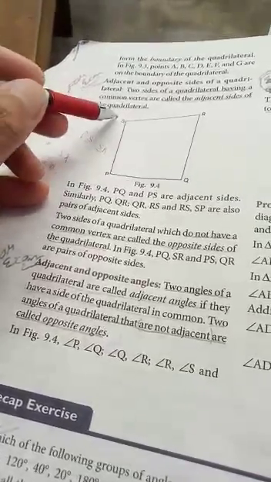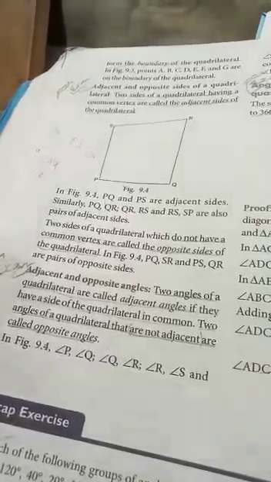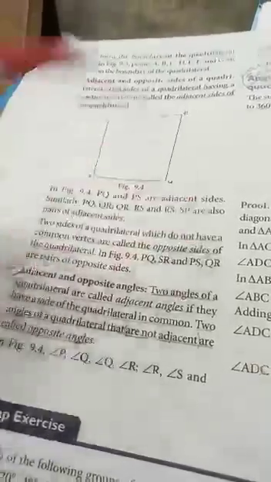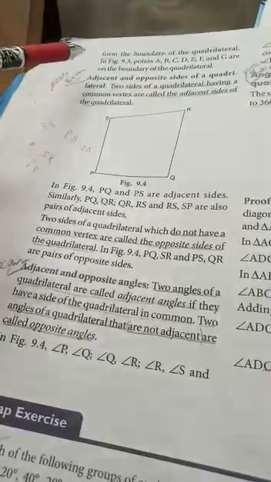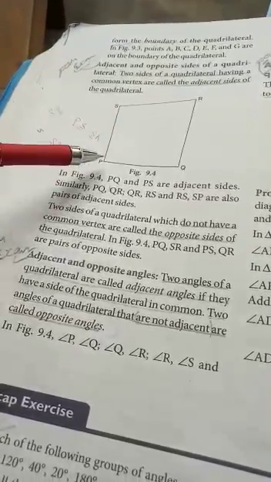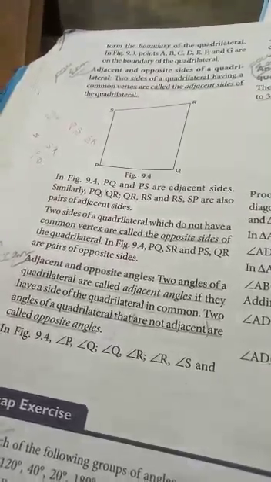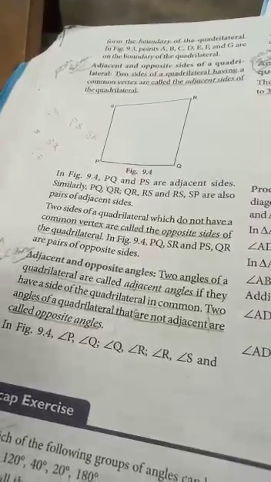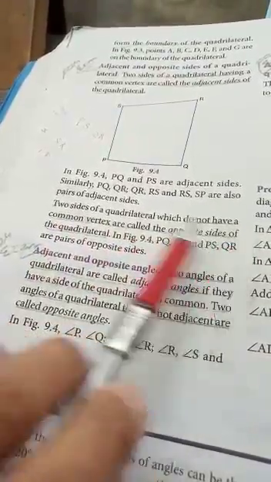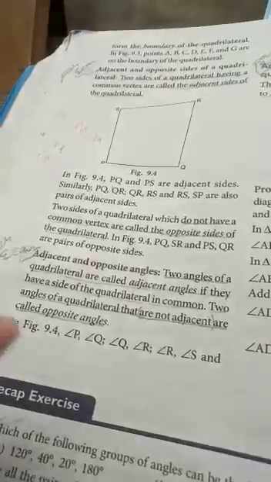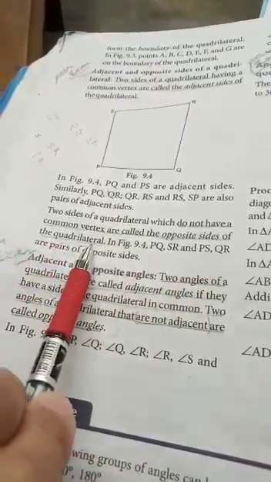Then like here, PS, QR, nothing in common. Completely different from one another. So such kind of side we call opposite side. So remember, if they have one common vertex, we call them adjacent sides. That means the sides which are near to one another. But if they have nothing in common from their name, they are far from one another, that is what we call opposite sides. Okay, just by looking you will know, so be careful. Okay, two sides of a quadrilateral which do not have a common vertex, that means they do not meet. Okay, so we call them opposite sides of the quadrilateral.